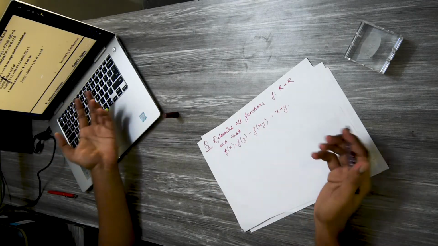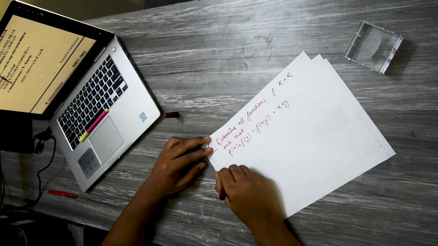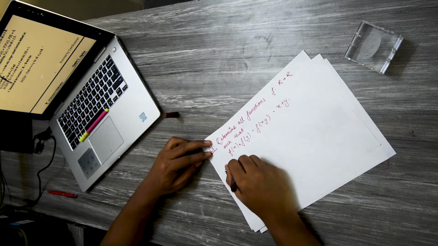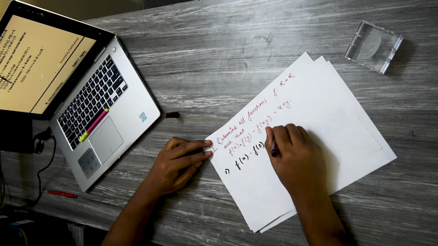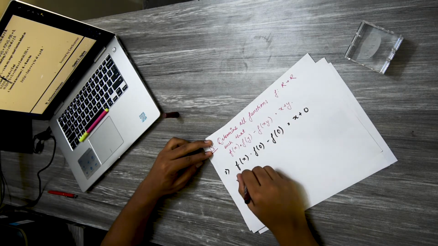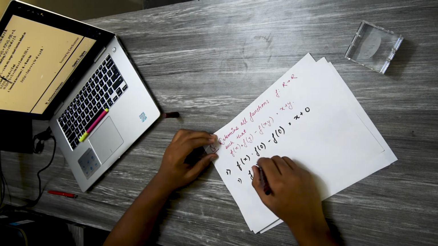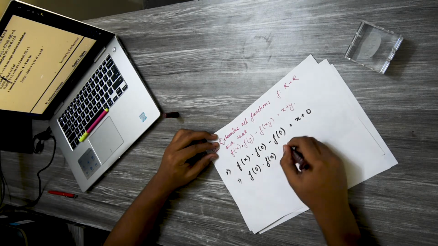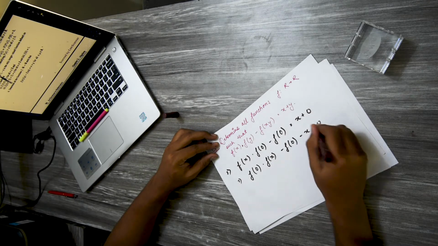So the first thing that occurs to you is to put 0 somewhere, and let's put y equal to 0 arbitrarily, because this equation is kind of similar in x and y. So we'll just put y equal to 0 here, which makes the equation f(x) f(0) minus f(0) equal to x plus 0, which upon simplification gives f(0) f(x) minus f(0) minus x is equal to 0.